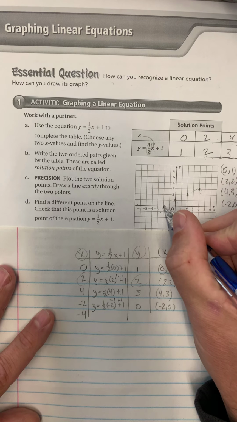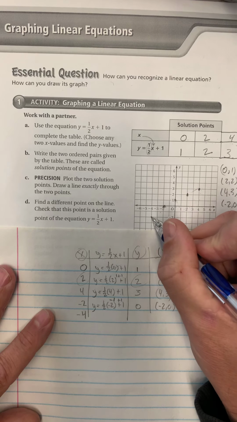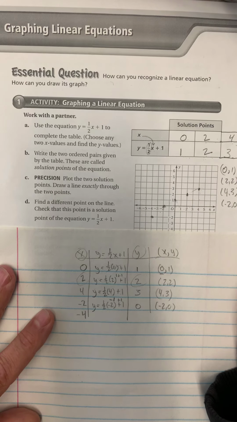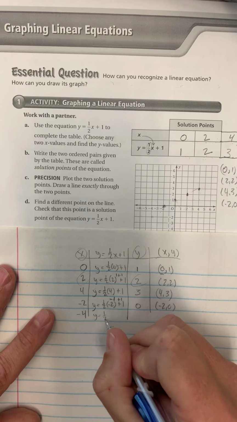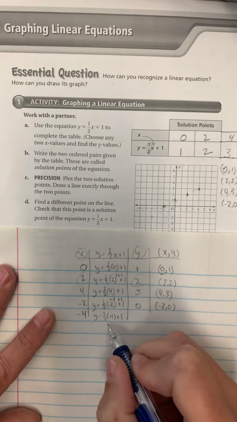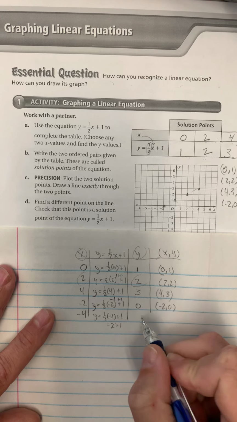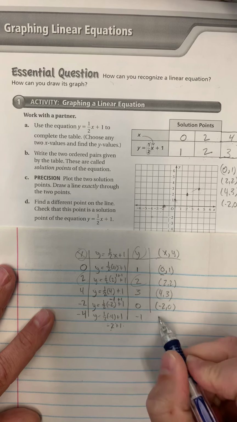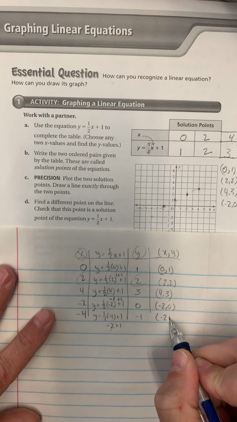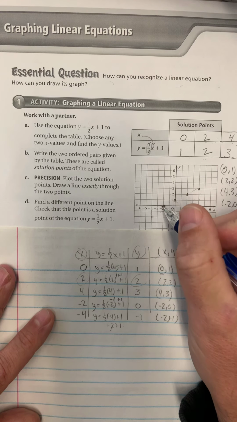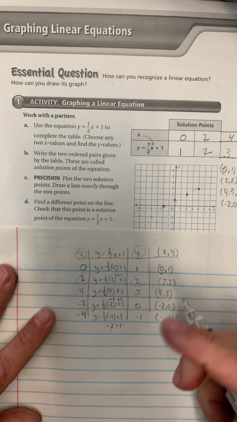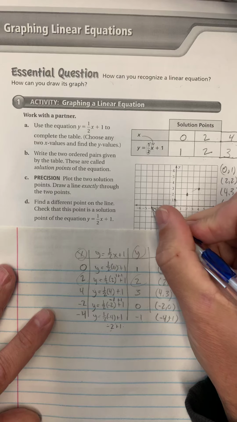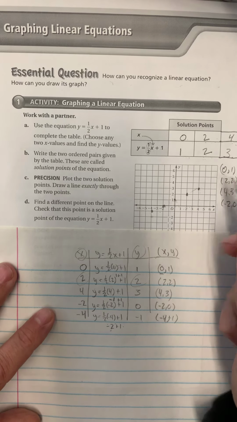This is following this pattern. If I'm at -4, you're going to be right there, and that's falling in line. I'm going to plug it in just to show you. 1/2 of -4 plus 1. Well, half of -4 is -2. -2 plus 1 gives me a -1. I have the ordered pair -2, 1. I'm sorry, not -2. -4, -1. To the left 4, down 1. And look at that line.